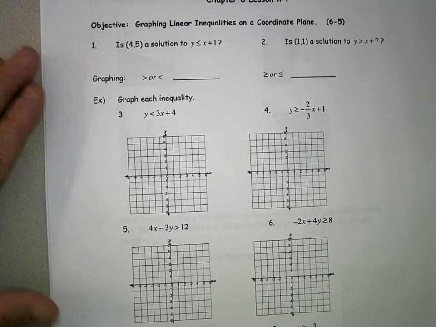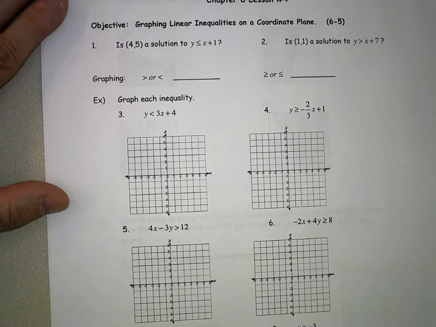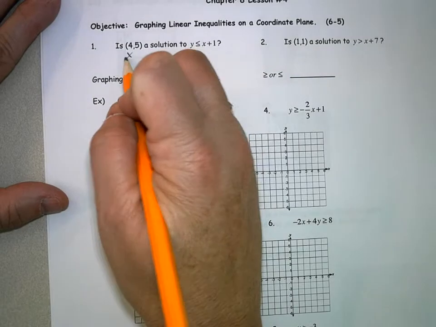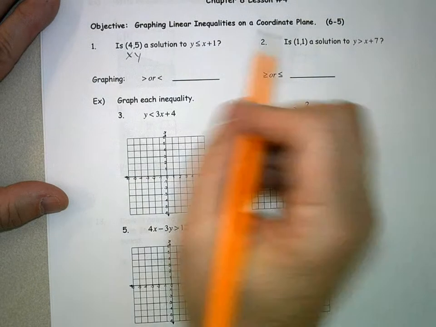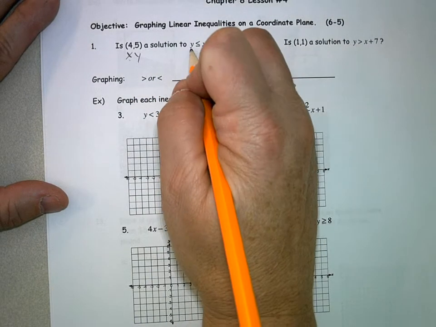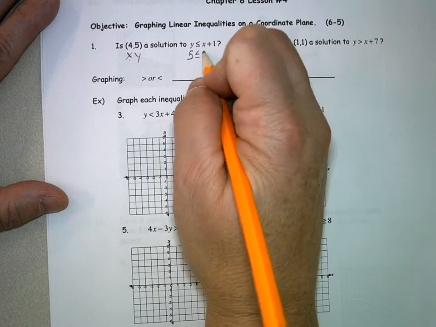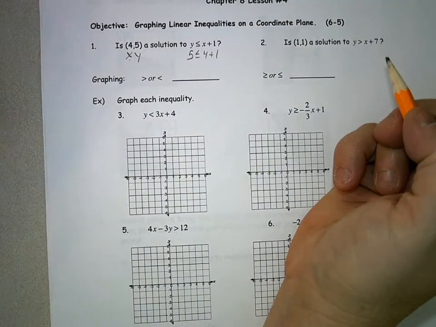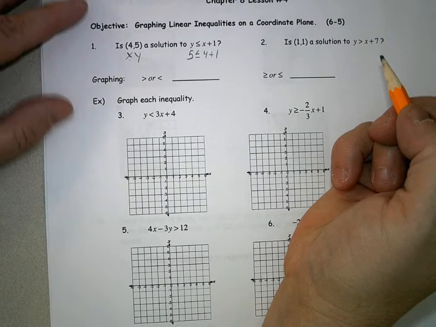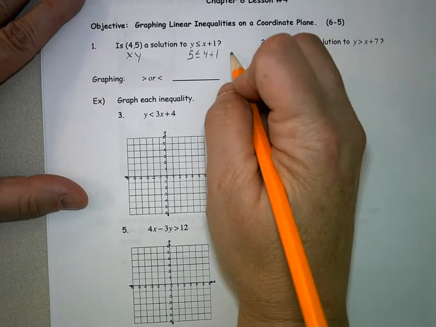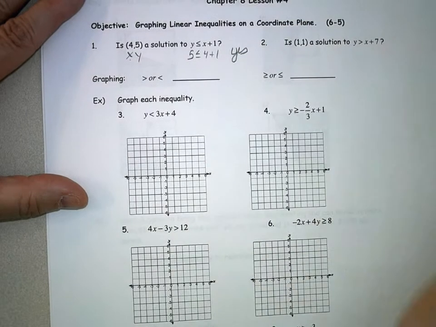Chapter 8, Lesson 4 is graphing linear inequalities on a coordinate plane. Our first question says, is (4, 5) a solution? So we use 4 for the x and 5 for the y. Is 5 less than or equal to 4 plus 1? 5 is equal to 5. Can be less than 5 or equal to 5. So that one will be a yes.